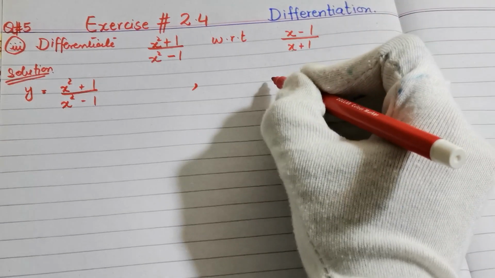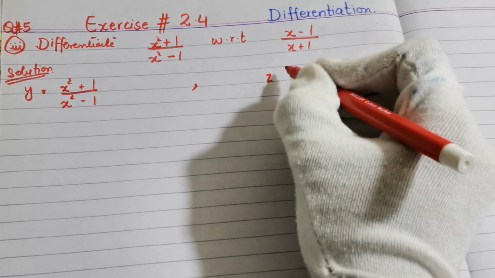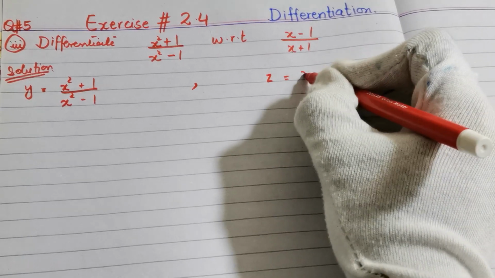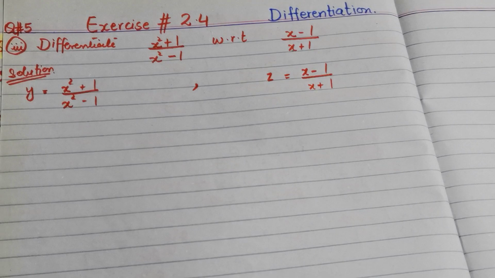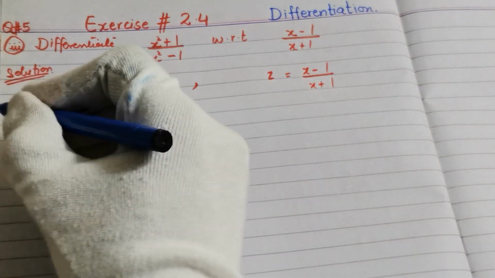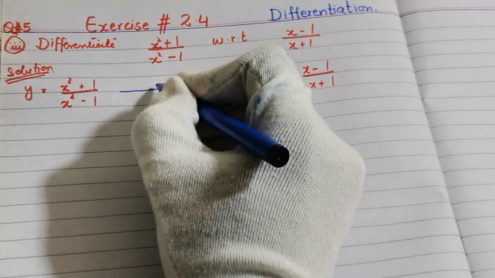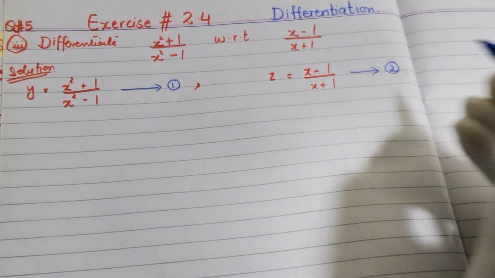Similarly, we consider this term, for example, z is equal to x square minus 1 divided by x plus 1. Now we name this as equation 1 and we name this as equation 2.